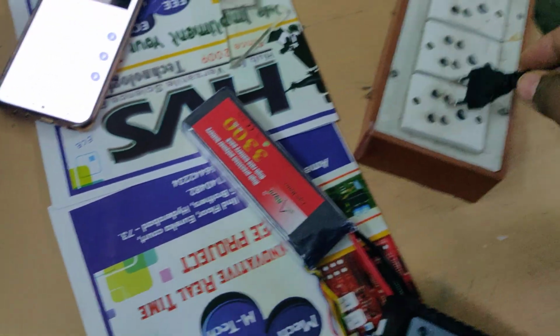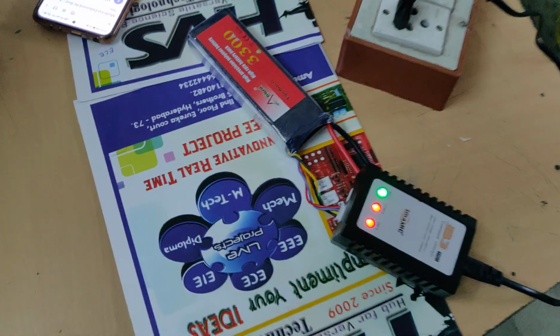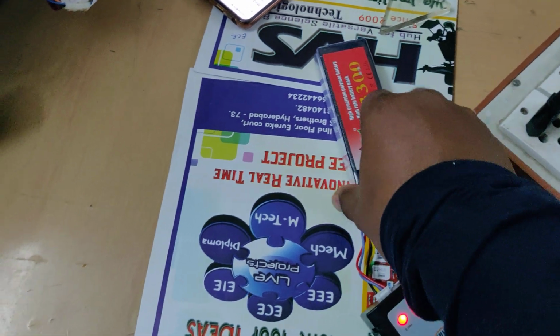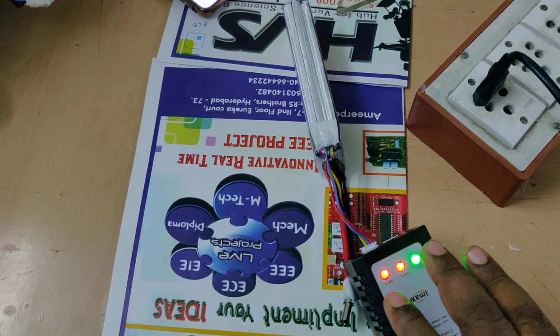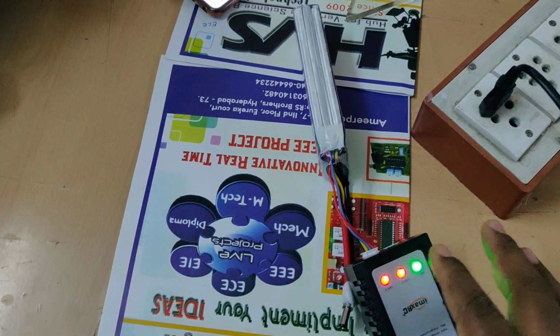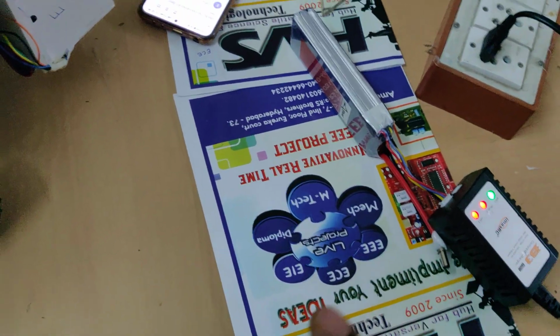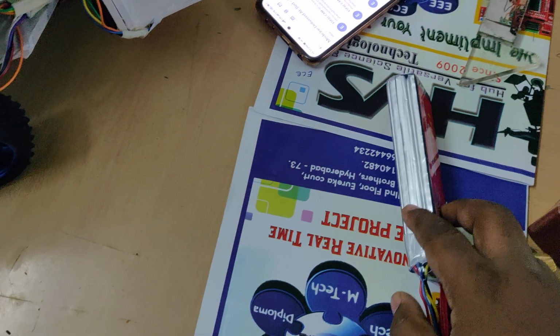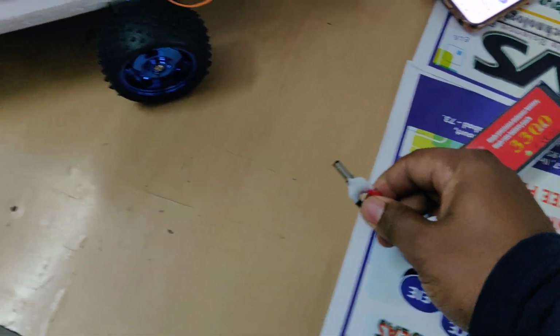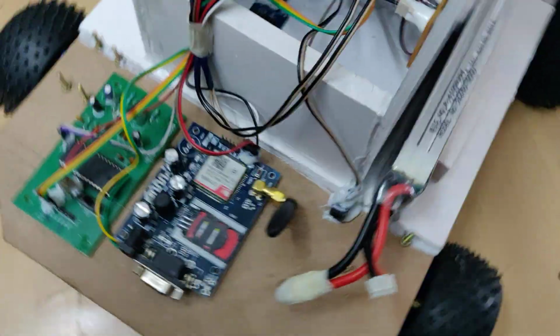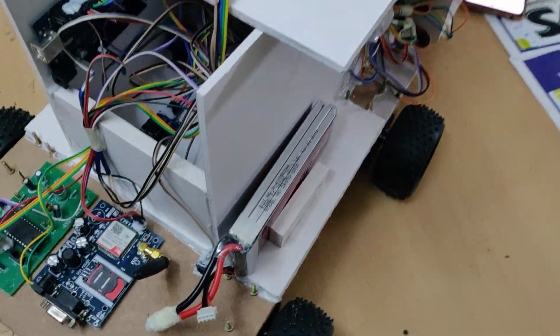Right, and now switch on the power supply. As of now, only one battery cell has been recharged. Wait till the 3 lights turn green, and only then is the battery fully charged. Till then, you're not supposed to switch off the charger. After that, you can disconnect it and connect it to the system, right? So let us see it on the floor.